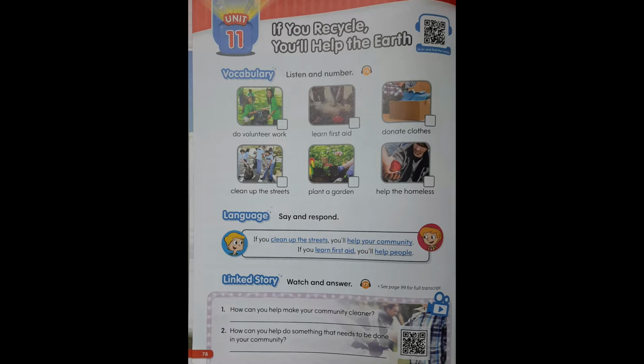Number 2. Donate clothes. Number 3. Learn first aid. Number 4.